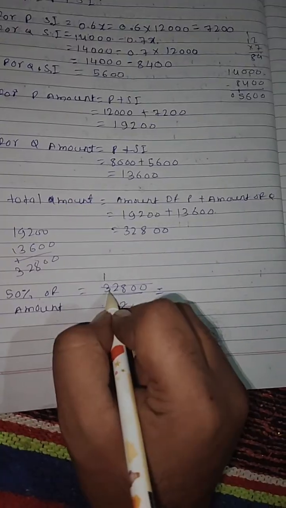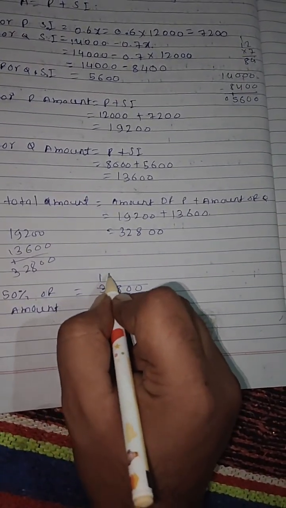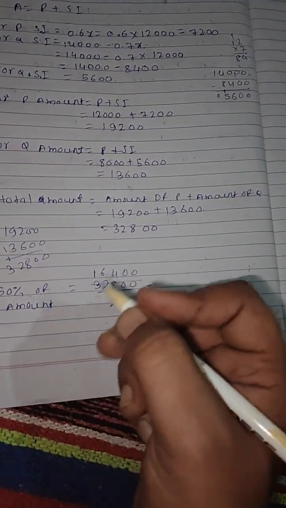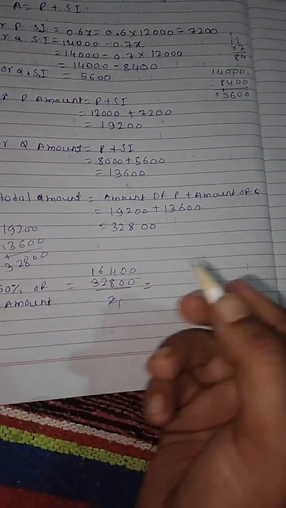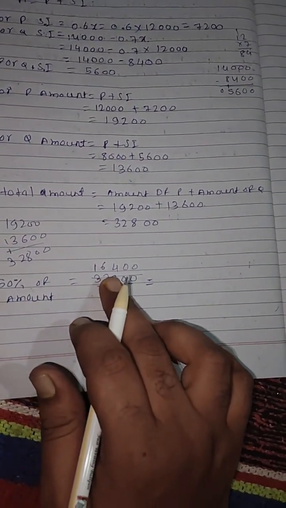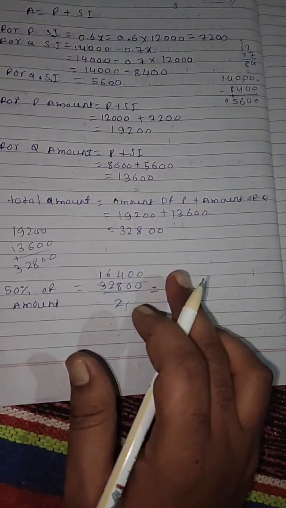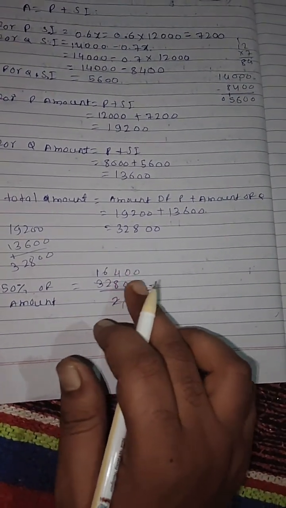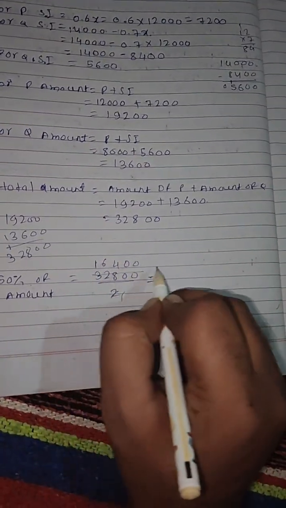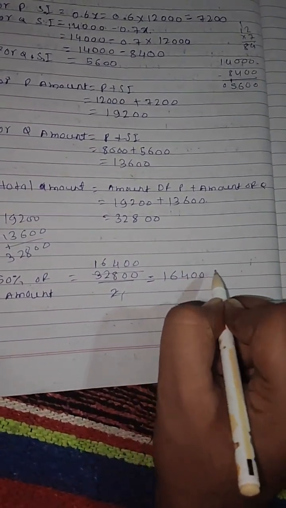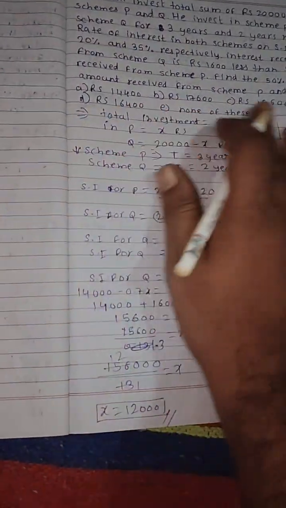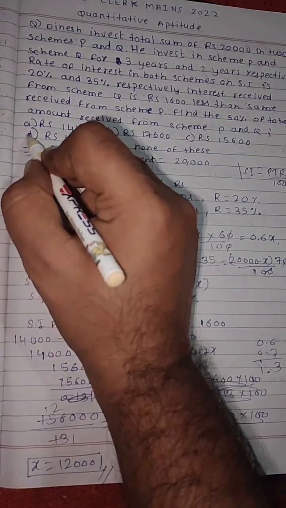So it is 16,400. If you multiply 16,400 by 2, it will come to 32,800. So our answer, if we divide this amount, will be 16,400 rupees. So our correct answer is option D.